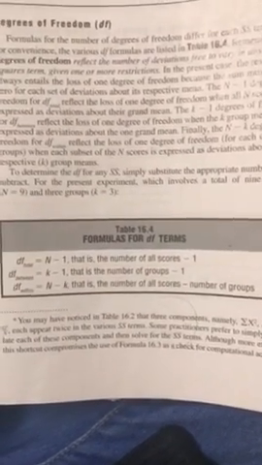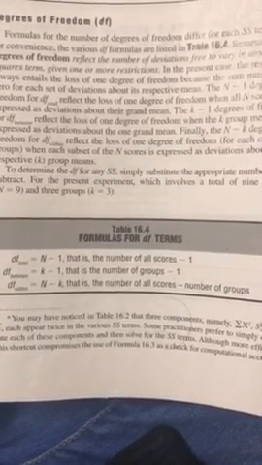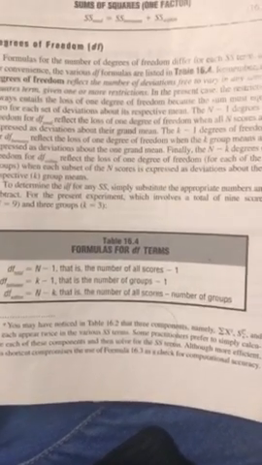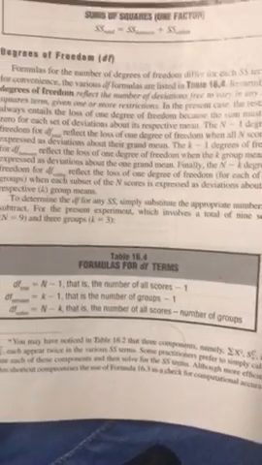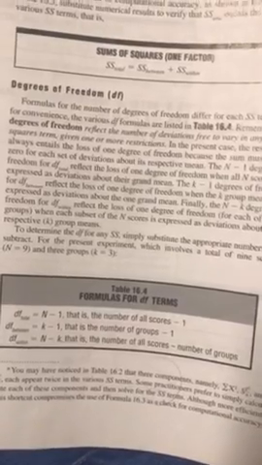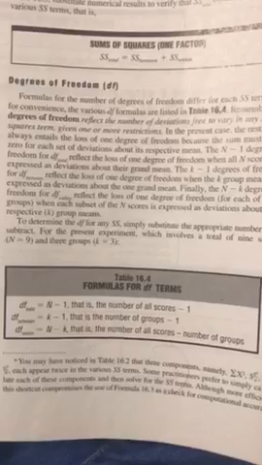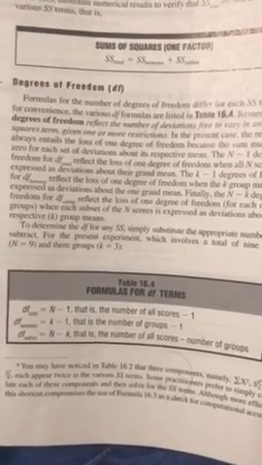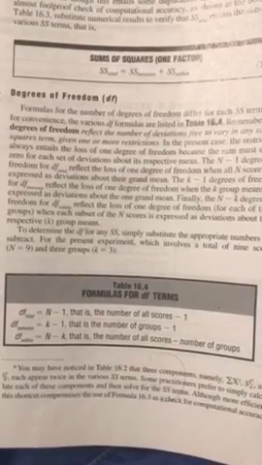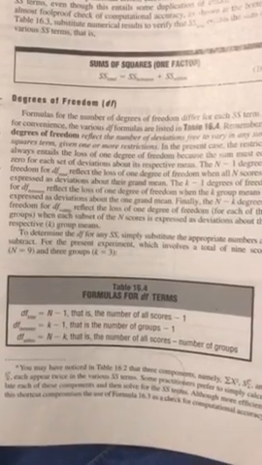So n minus 1 degrees of freedom for df total reflects the loss of 1 degree of freedom when all n scores are expressed as deviations around their grand mean. k minus 1 degrees of freedom for df between reflects the loss of 1 degree of freedom when the k group means are expressed as deviations about the 1 grand mean. And then n minus k degrees of freedom for df within reflects the loss of 1 degree of freedom when each subset of the n scores is expressed as deviations about their respective group mean, or k.